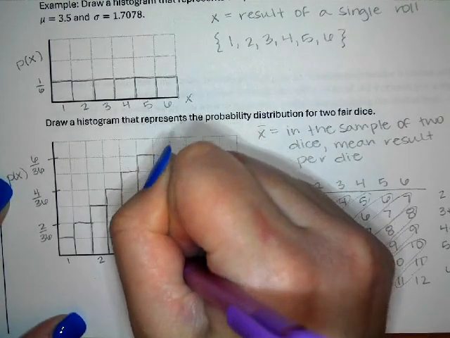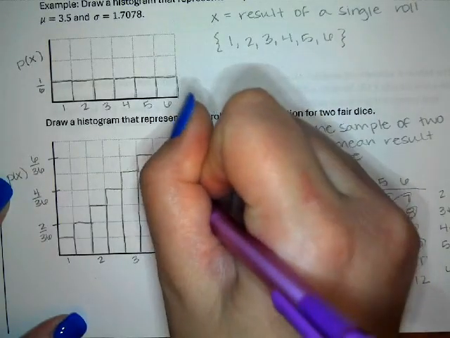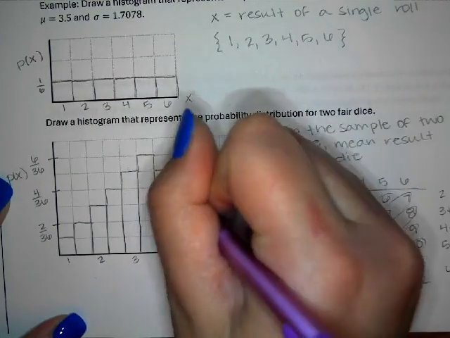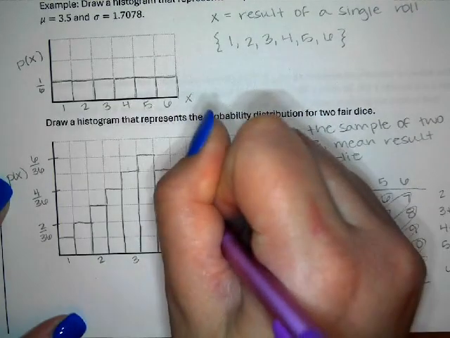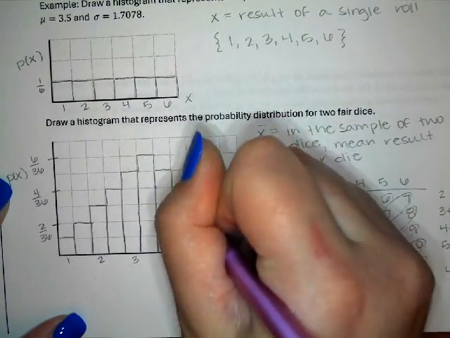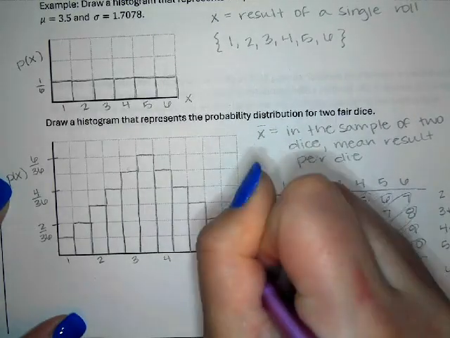Okay, and then 4 is a 5 out of 36. 4.5 is a 4. 5 is a 3. 5.5 is a 2. And 6 is a 1.